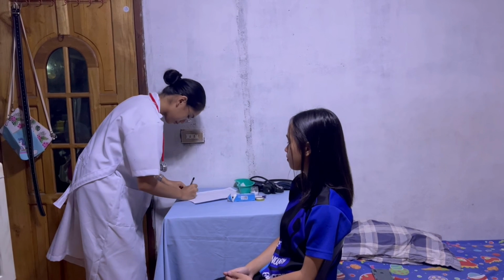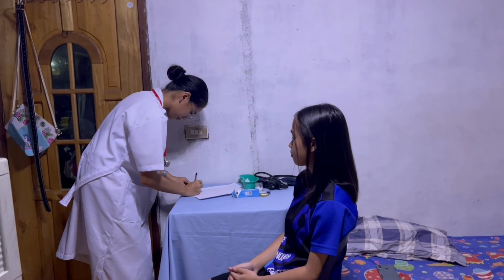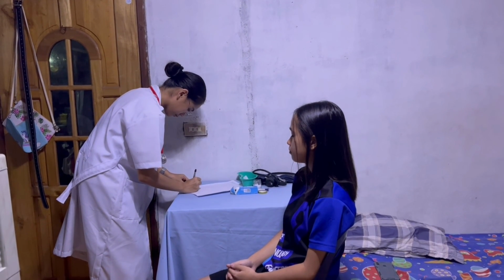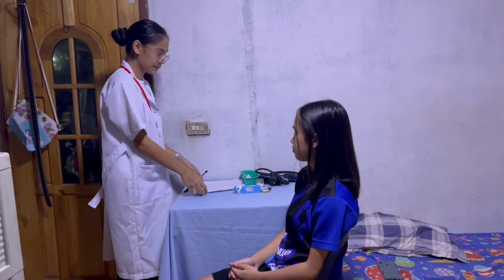For the documentation, record the blood pressure measurement in the vital sign monitoring sheet and report any significant changes in the blood pressure reading.